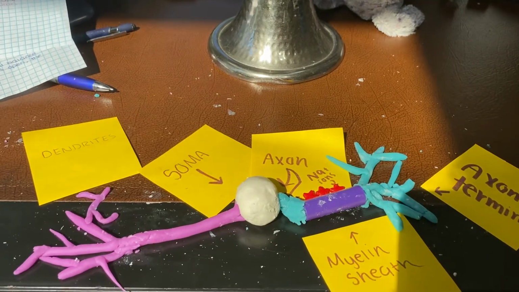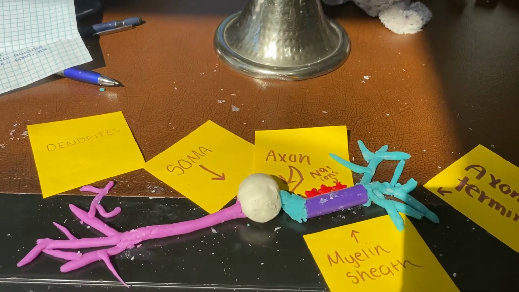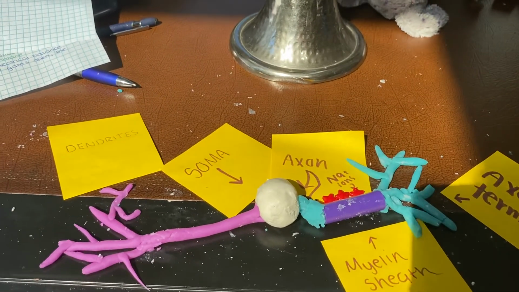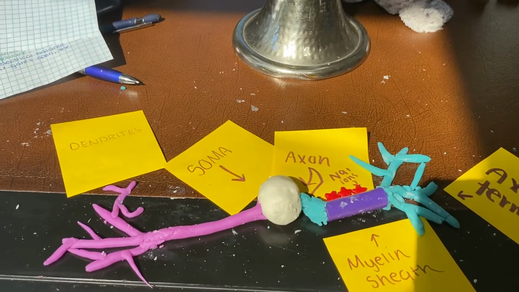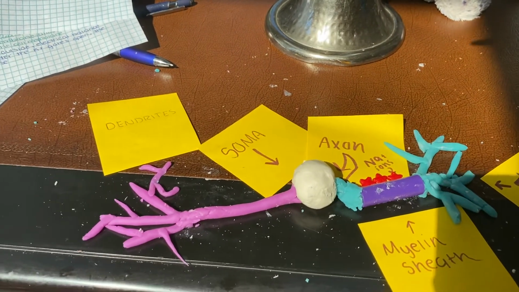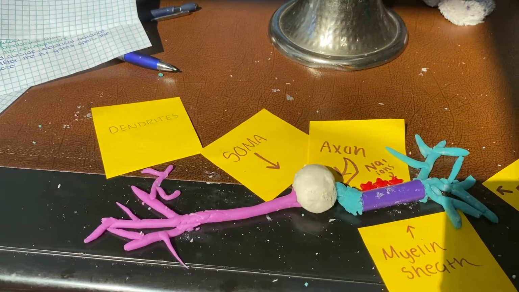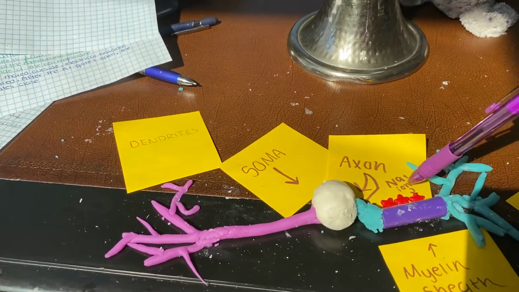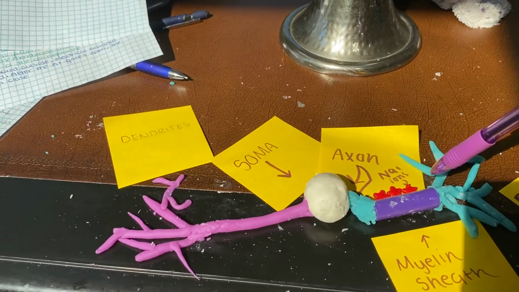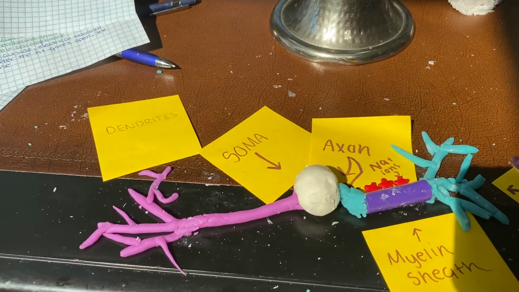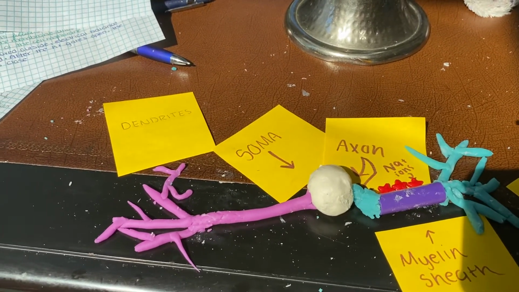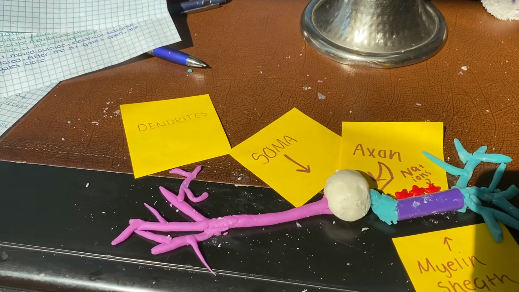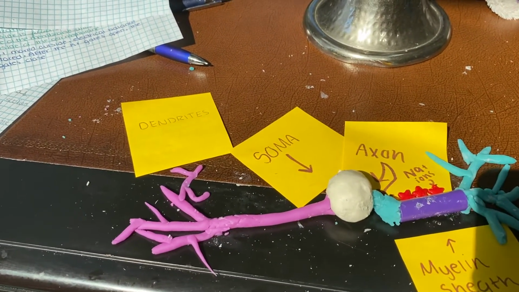So this is my model of a bipolar neuron and how it works. Before we even get into the nerve impulse discussion, the cell is currently in a polarized state, which means that the sodium ions over here are located outside of the axon membrane, while the potassium ions and the negatively charged proteins and acid molecules are on the inside of the axon membrane.